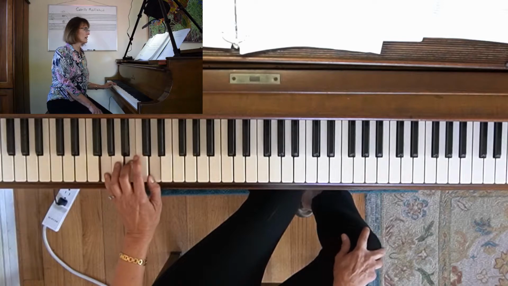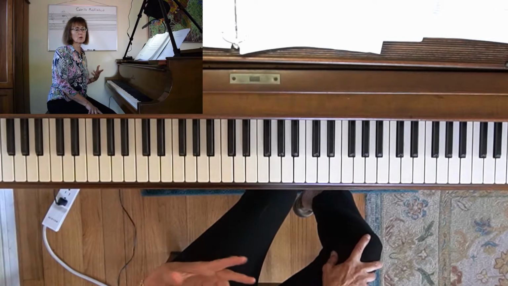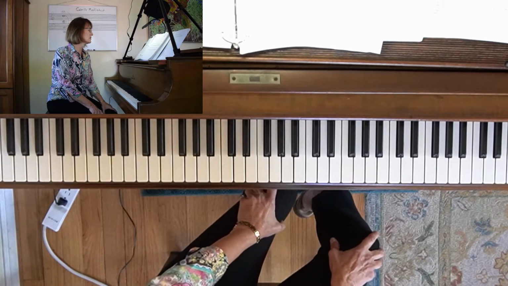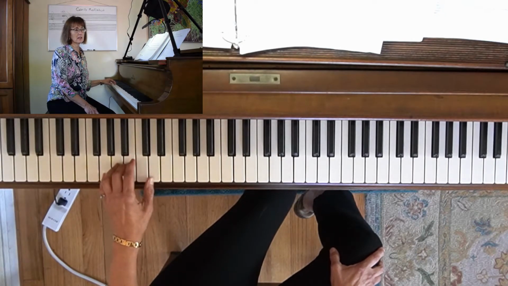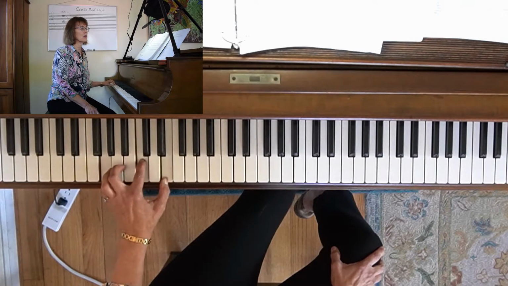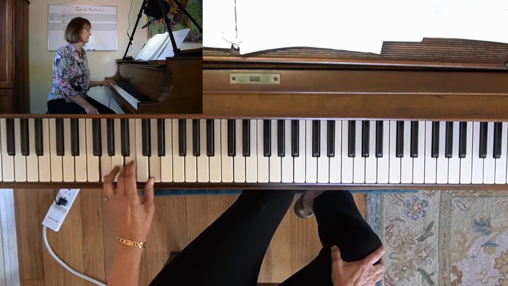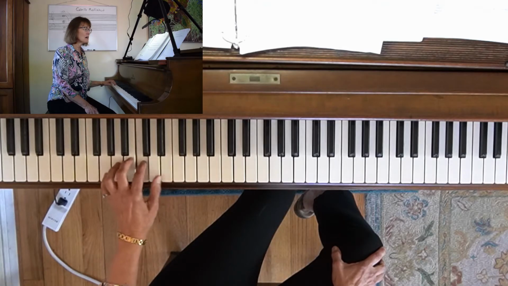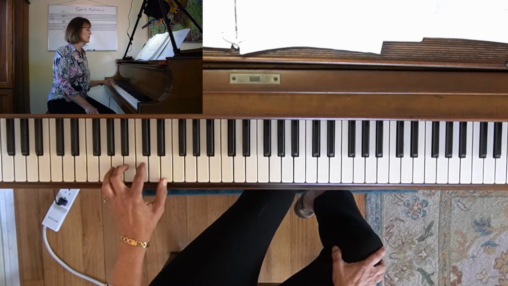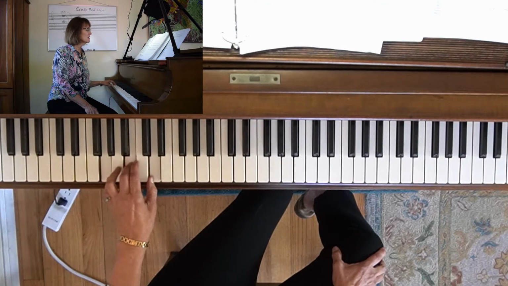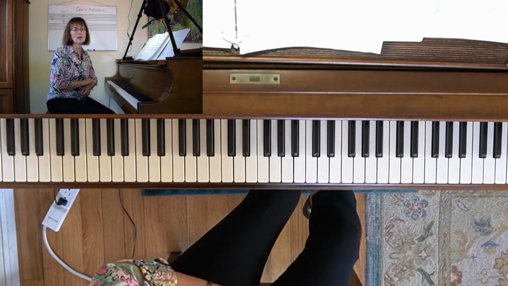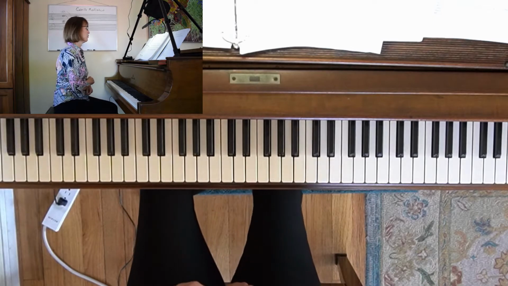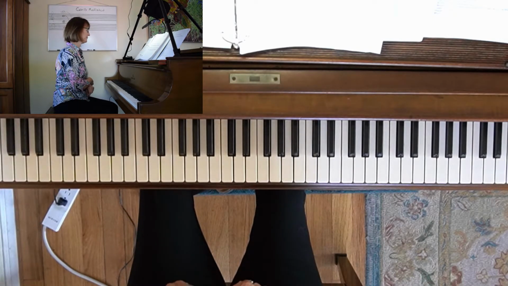So it does fit in the category of what we would call gospel tunes, which are always characterized by a plagal cadence at the end. A plagal cadence is a 4 to 1. And if you think, Amen, you always can hear the Amen in the plagal cadence. That's a good mnemonic way to remember what a plagal cadence sounds like.